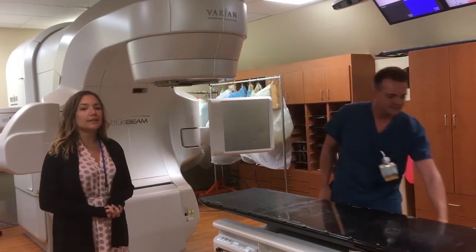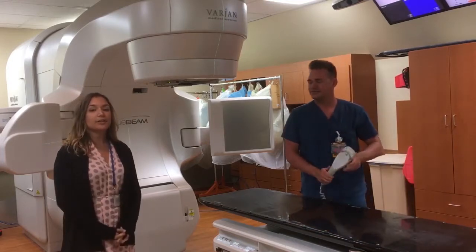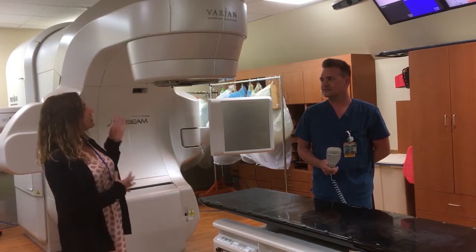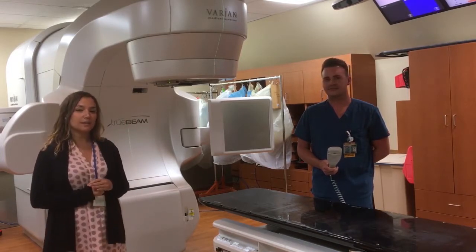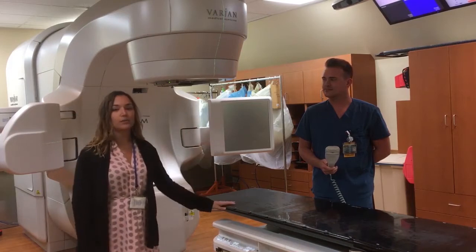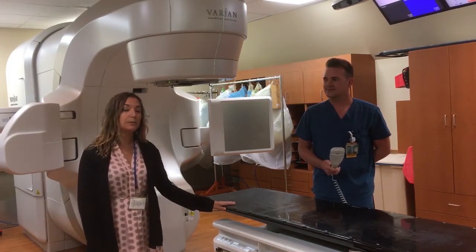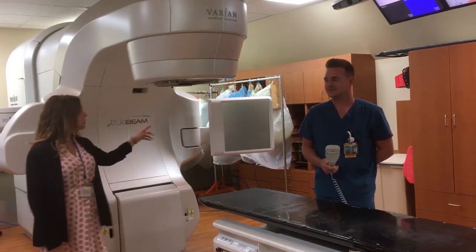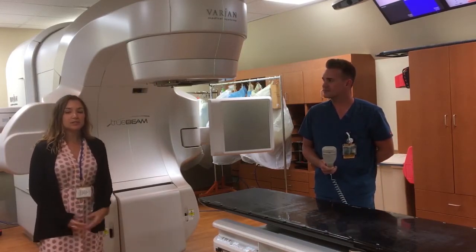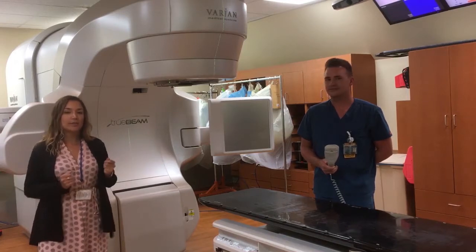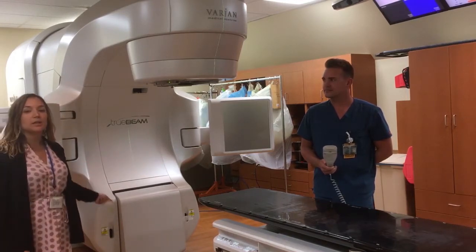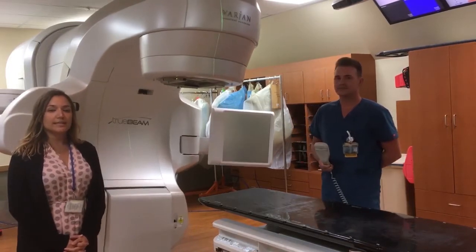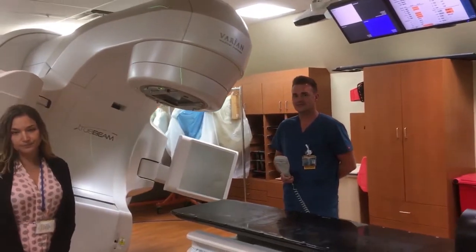Behind me is a linear accelerator. This particular one is a Varian TrueBeam. Although different linear accelerators may have a different look, they all have the same general parts. So right here we can see a treatment couch or treatment table. Up here is a gantry. This is the collimator, and on either side you can see the imaging arms. The ones that are lateral are the kV imaging arms, and the one that is below is the MV imaging panel. We will rotate the gantry to 90 so you can take a closer look at the collimator.